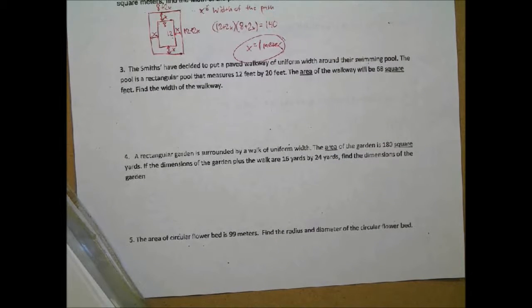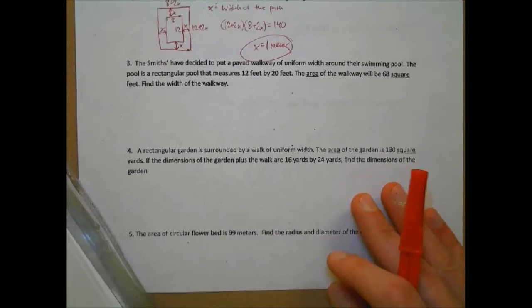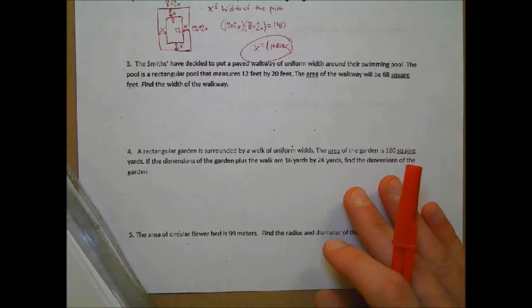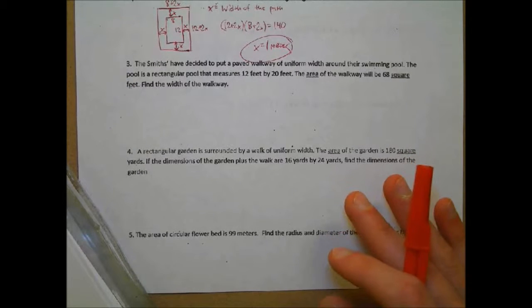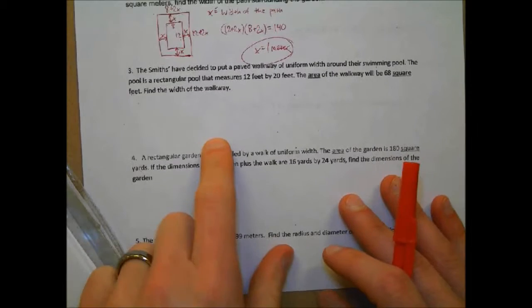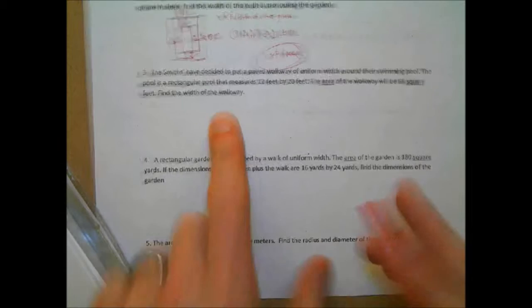Let's take a look at the next one here. Now, guys, if you tuned me out for that last one because you're like, I got number 1, I don't feel like I want to pay attention to number 2, you should pay attention for this one. It's different than 1 and 2. So make sure you listen up here. Tune me back in, all right?